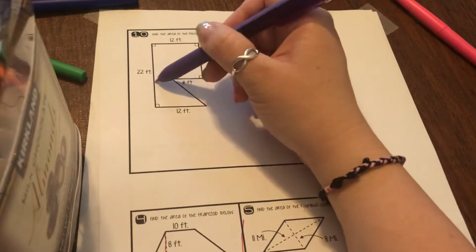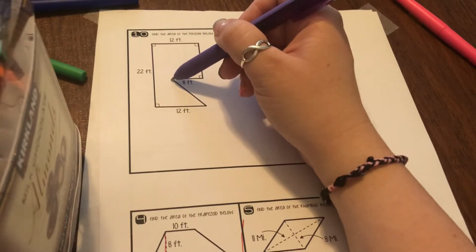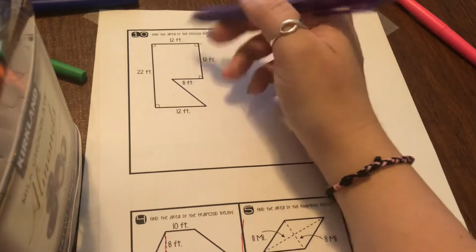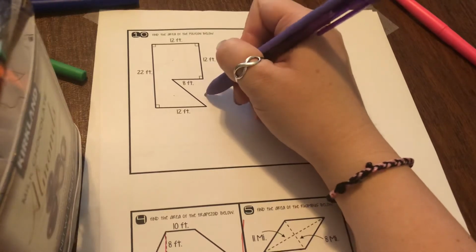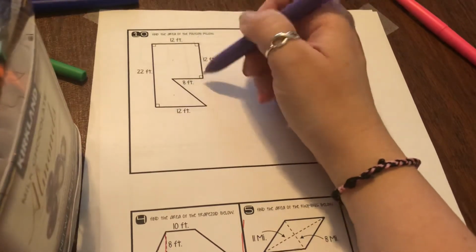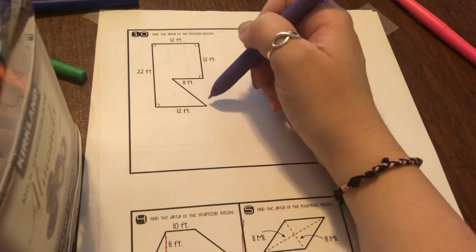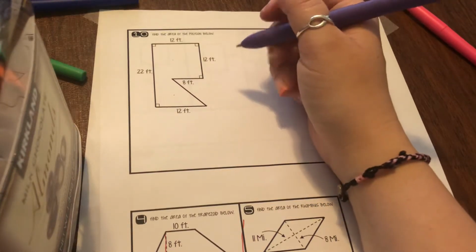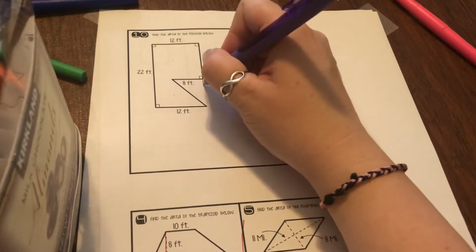draw a line here and try to see if you could do this shape plus this shape, or you could do it here and do the entire rectangle minus this triangle. So it's just a matter of preference. I think the easier way is to do the minus one.